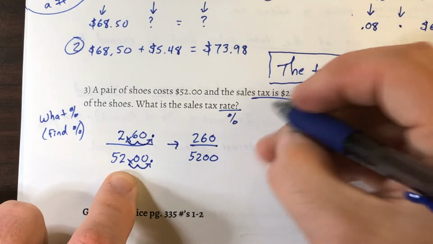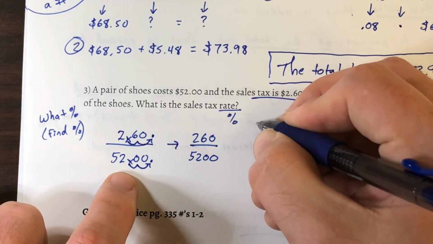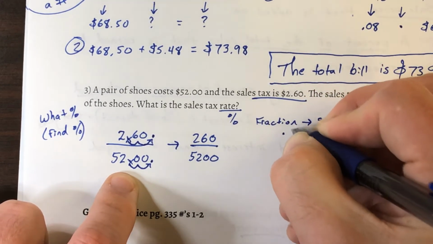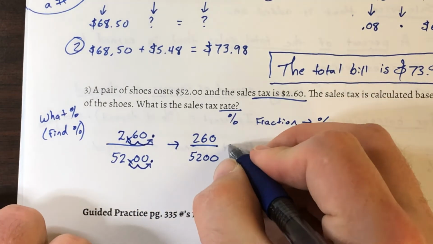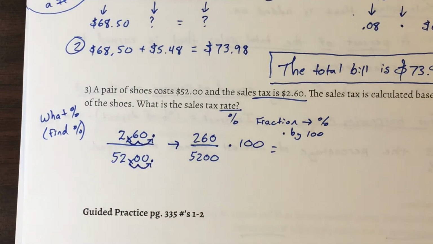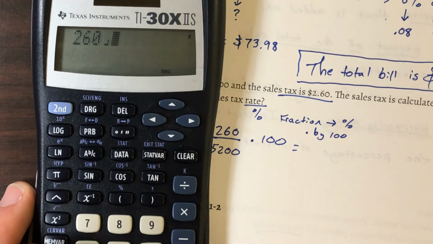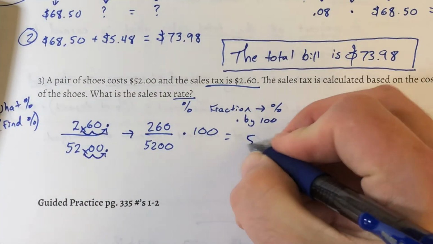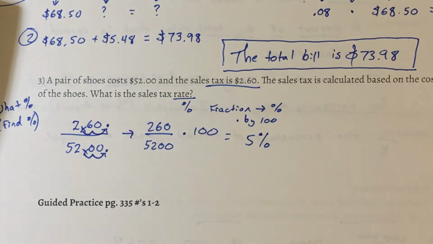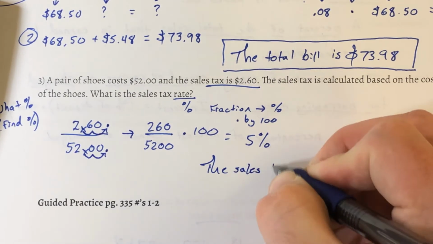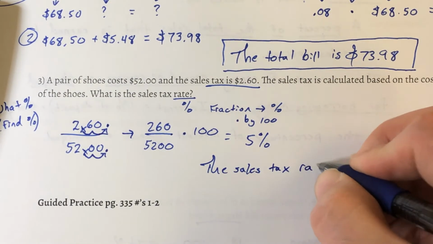Again, we have a fraction and we want to change it to a percentage. That rule is going to be multiply by 100. So let's multiply this by 100. 260 over 5,200. Multiply the fraction by 100. We get 5. 5 what? We were finding a percentage. So 5%. So what is the sales tax rate? The sales tax rate is 5%.